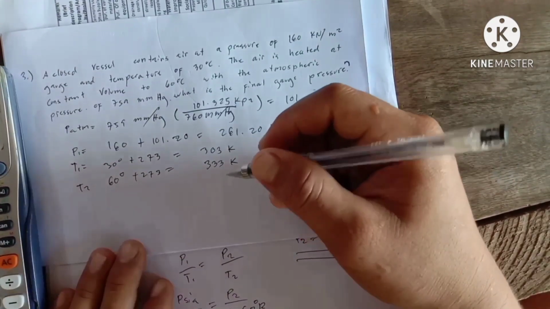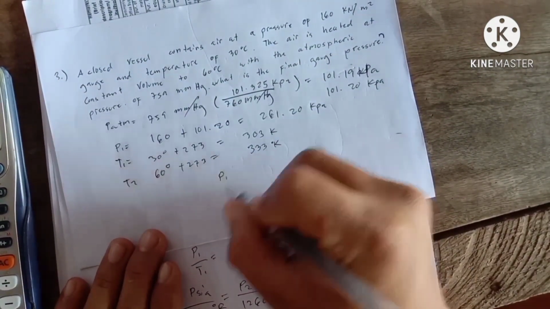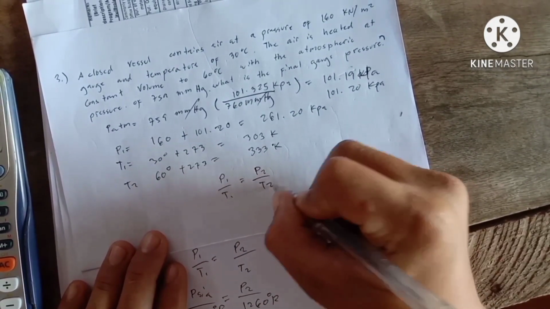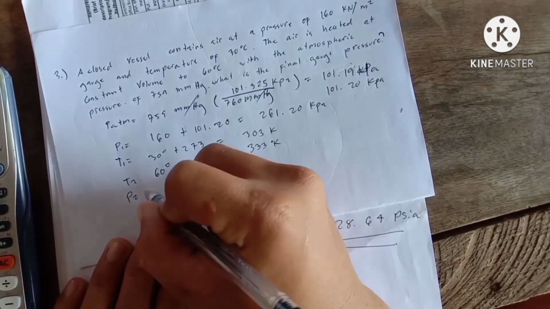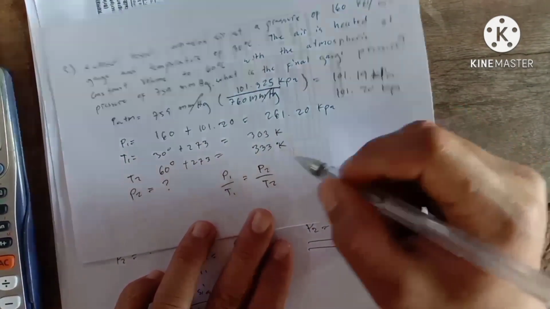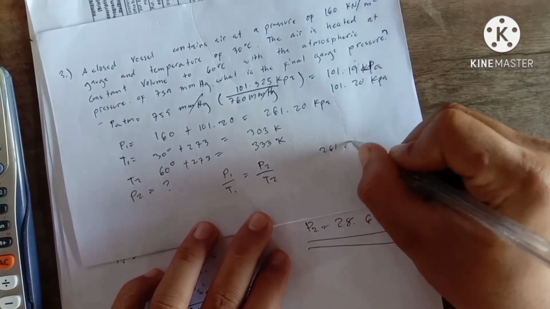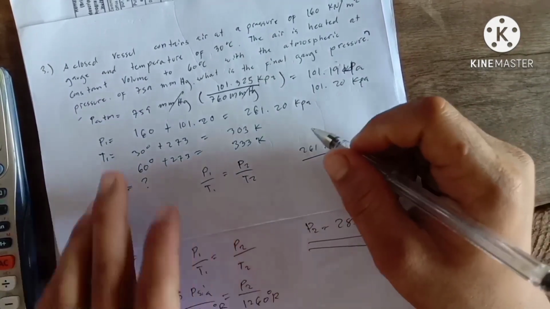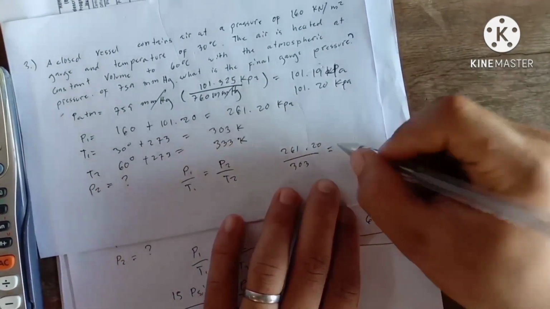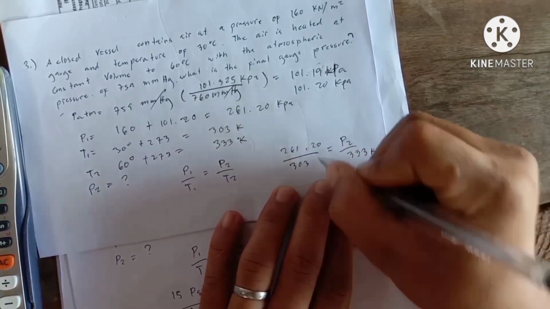Then we need to use the formula P1 over T1 equals P2 over T2. So P2 again is unknown. P1 is 261.20 over temperature 1, 303, equals P2 over 333 Kelvin.